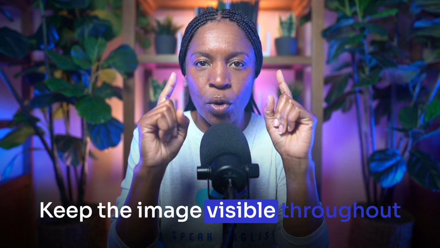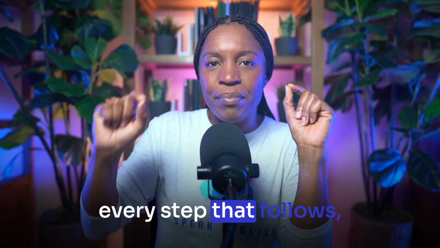Find an image, a photograph that matches this topic, this specific topic, this world you are trying to create. Keep the image visible throughout every step that follows. These 6 steps that we're looking at, keep the image in front of you. Now, why does this break the translation?